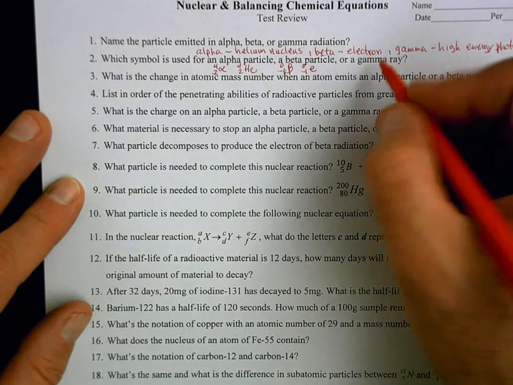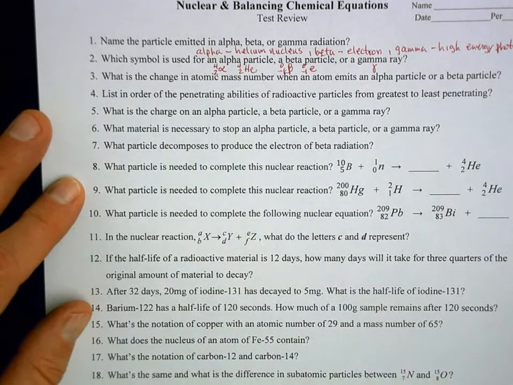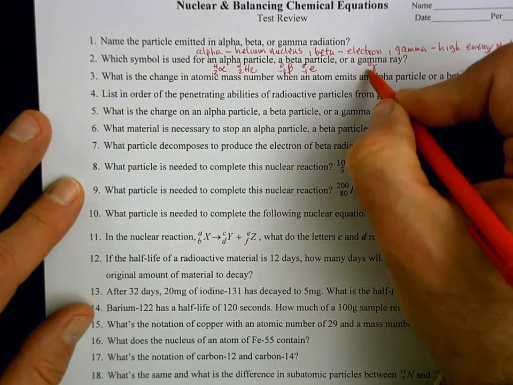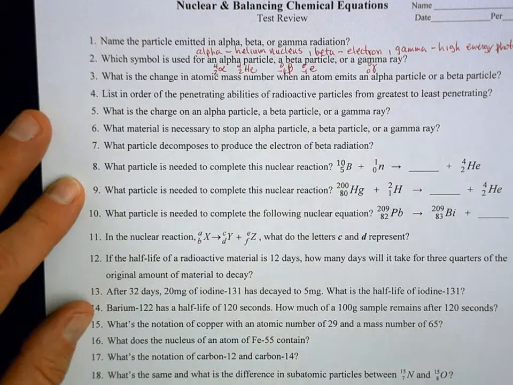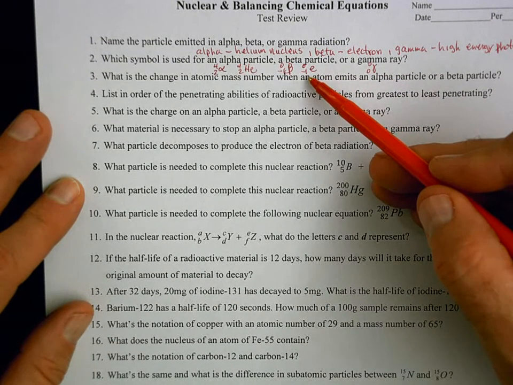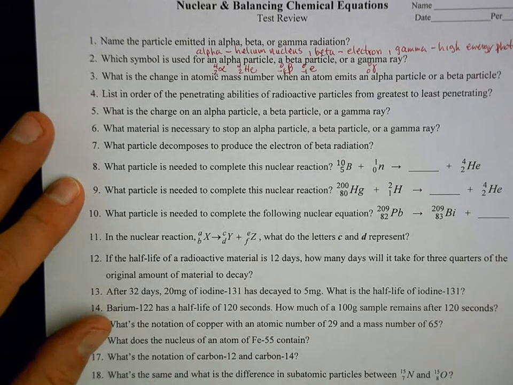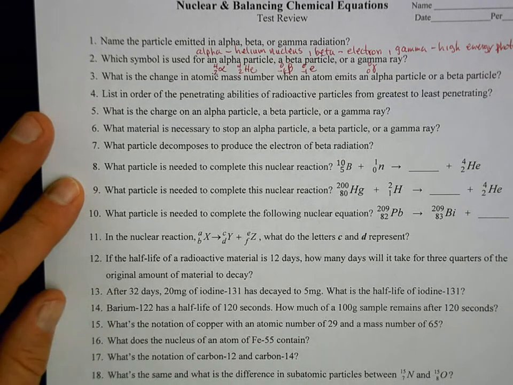The gamma symbol kind of looks like the fish symbol, but on its head, and it's 0, 0: no mass, no charge. For the beta, no mass, relatively speaking, and -1 for its charge. So those are the symbols that you may see on the test for the different particles.